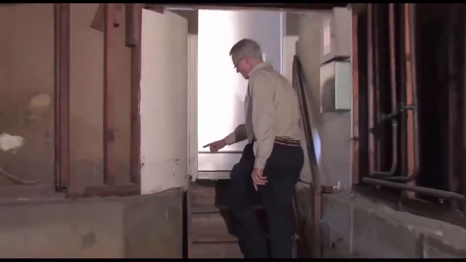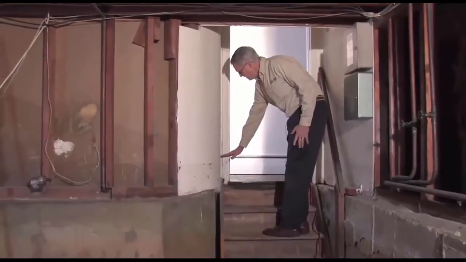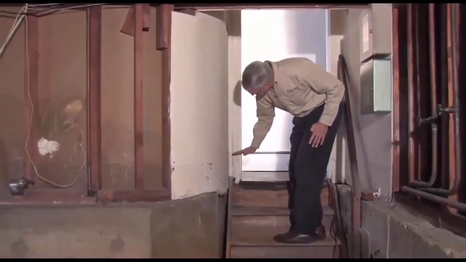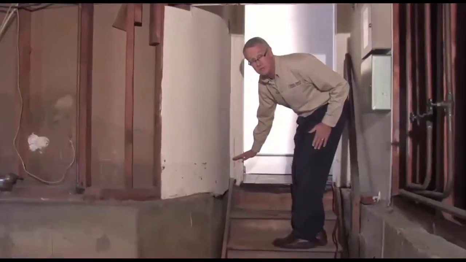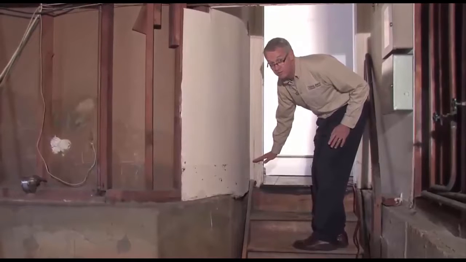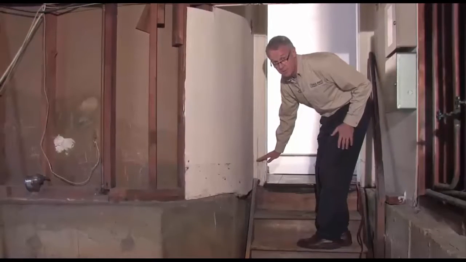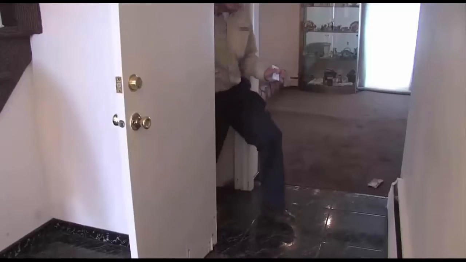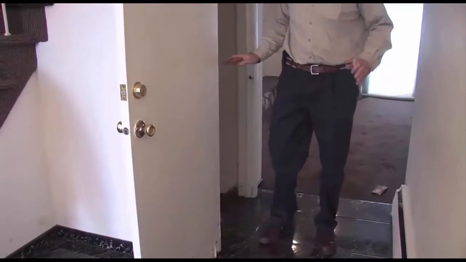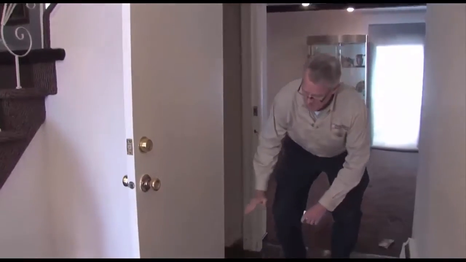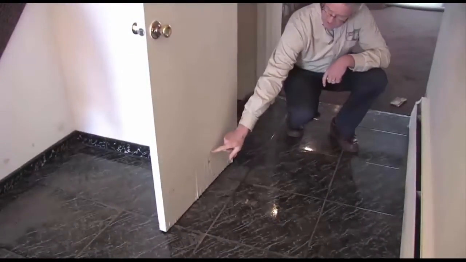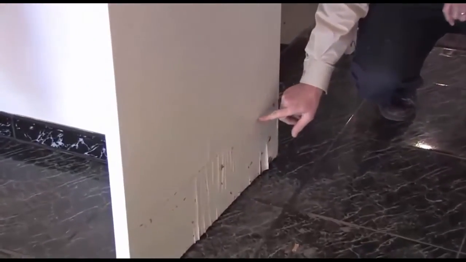If you look up here, you follow it up, and you see that it came above the first level floor 6 to 8 inches. That's very important for us to know for correcting the problem and ensuring there are no future health risks. So now we know there was close to 4 feet of water in the basement. And again, here's evidence of how high the water line was in the upper level.